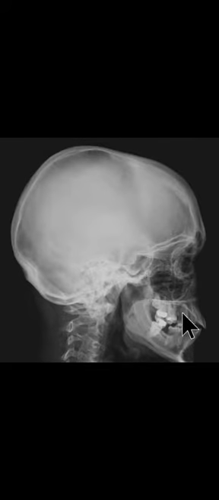These are the upper teeth. These are the lower teeth. This is the ramus of the mandible. This is the base of the mandible. In between the ramus and base, there is the angle of the mandible. So this is the angle of mandible.